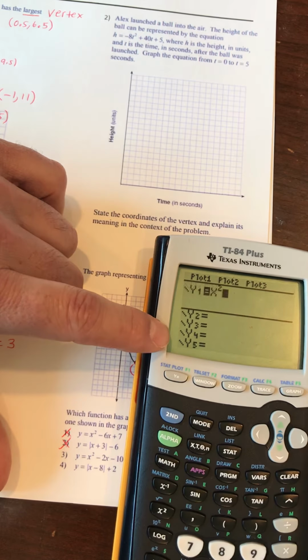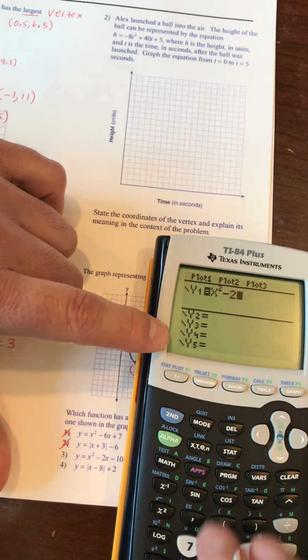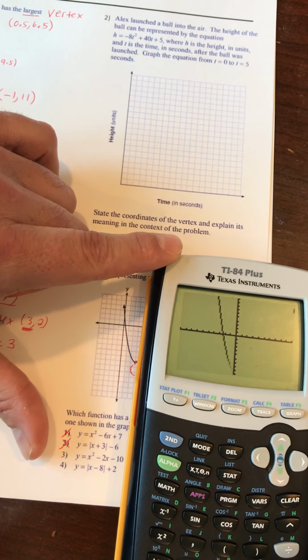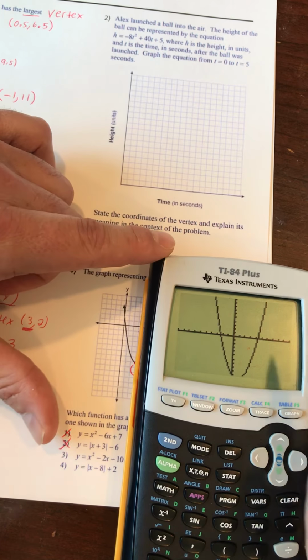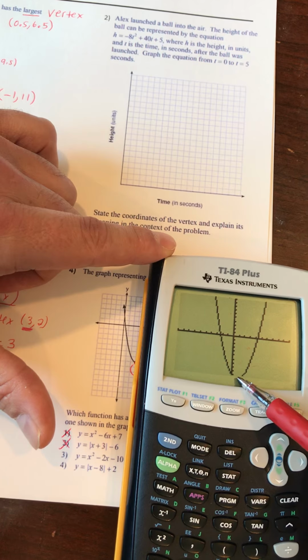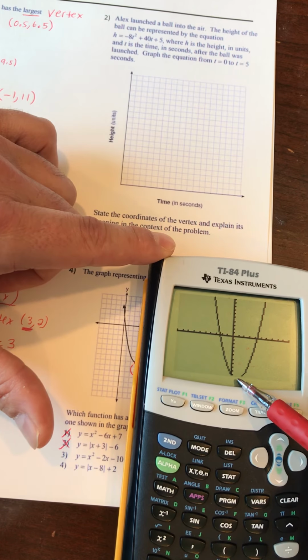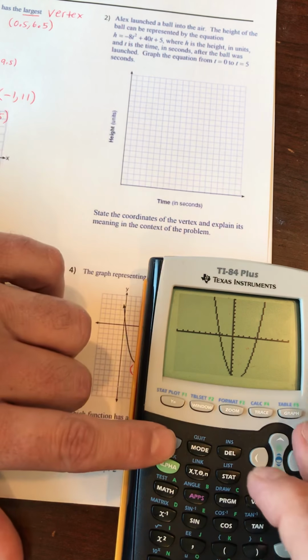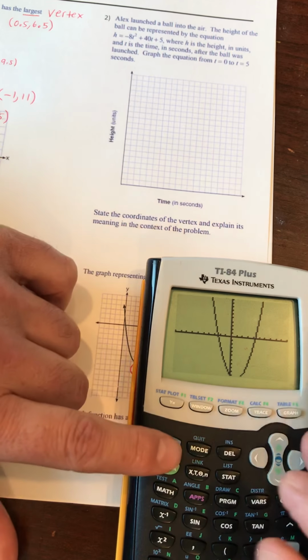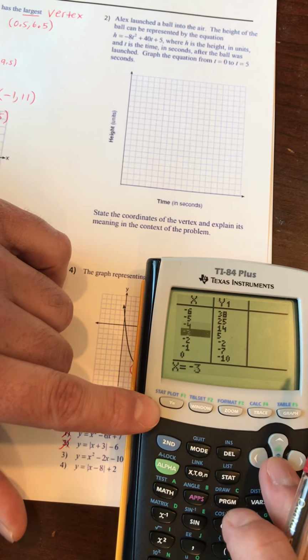All right, I'm going to try choice 3. Plug in x squared minus 2x minus 10. Graph it. Now look at that one. This one goes all the way down and gets cut off, which means the vertex is below -10. So this is going to be the one. I'm going to go to my table just to be sure. Keep in mind it's to the right of 0, so I need mostly positive values.